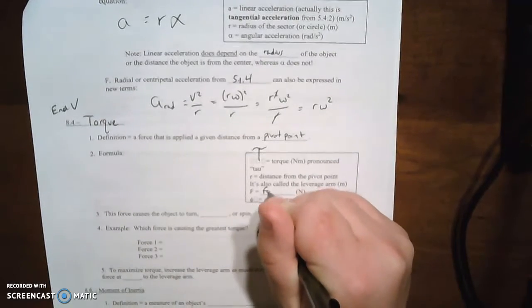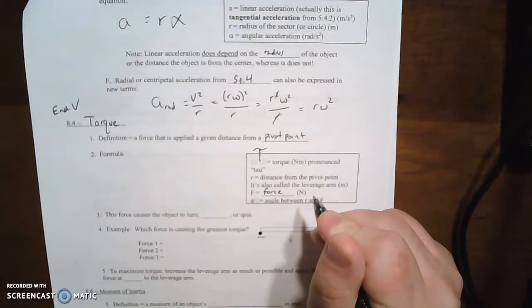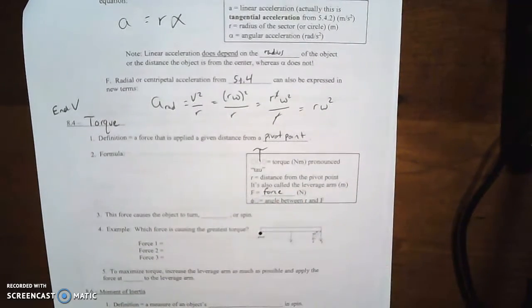R is the distance in this equation, and it's also called the leverage arm. F is the force. And phi, which is just another way of measuring an angle, is the angle between the radius and the force.